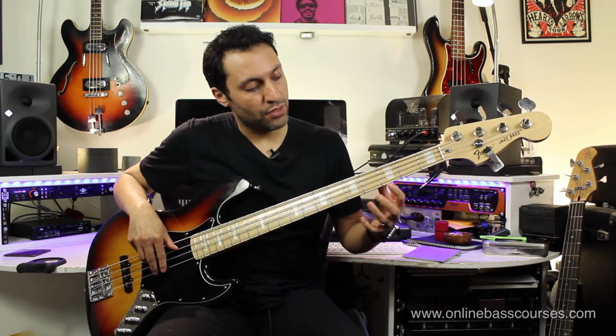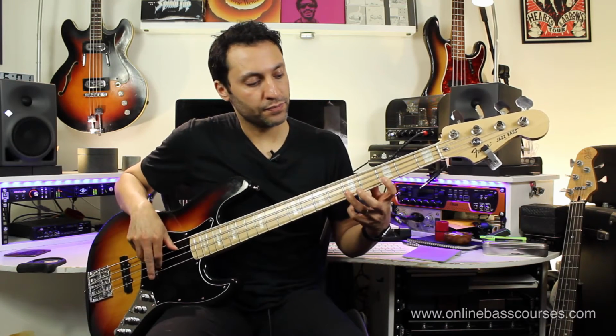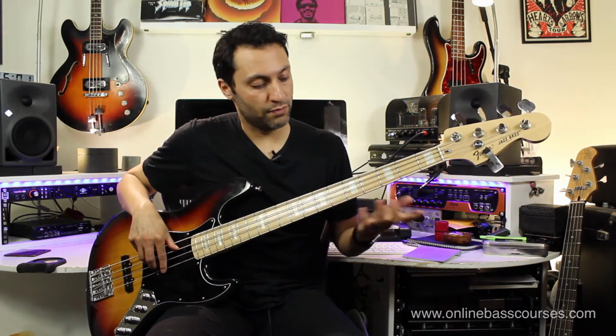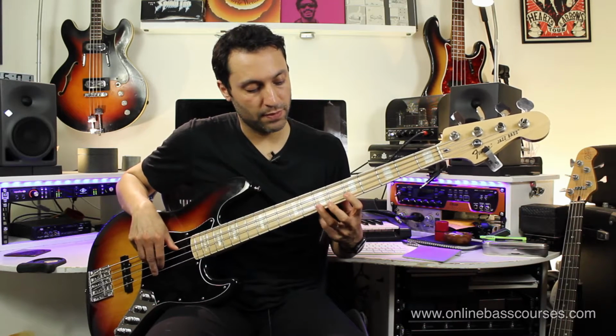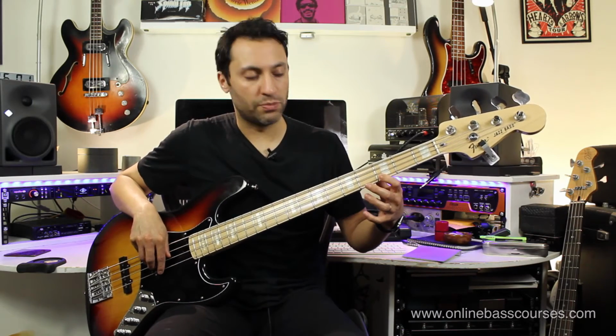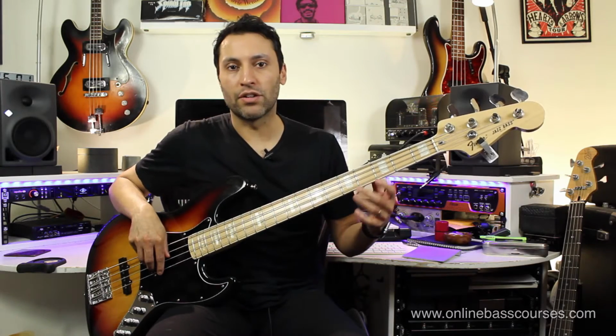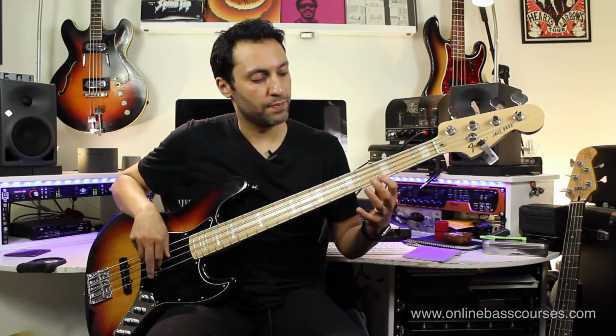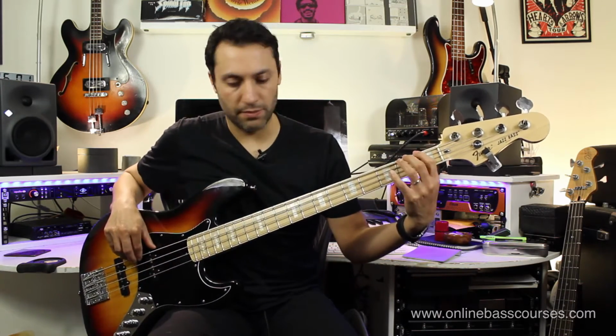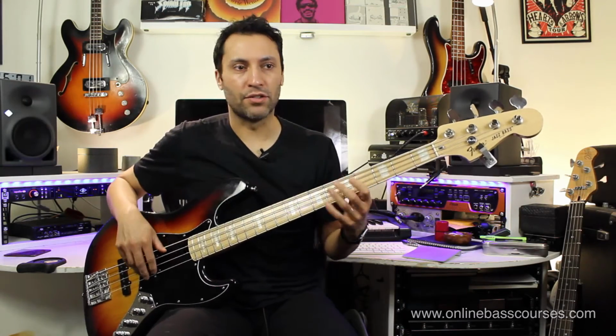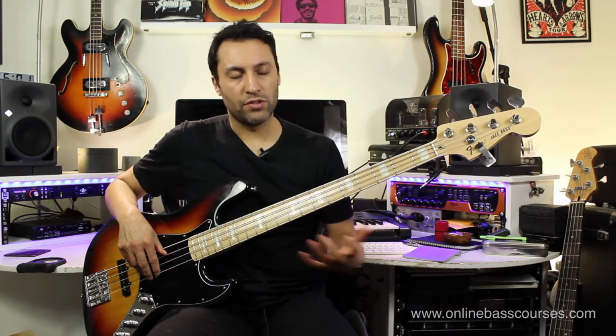So 3rd fret to 5th fret is a tone. 5th to 7th, tone. And a semitone would just be no gap, just literally 3rd fret to 4th fret. Sounds like the Jaws theme, a semitone, okay? So those 2 words are really important that you know what a tone and a semitone is, okay?